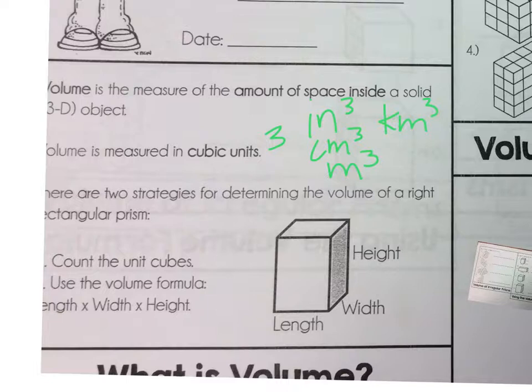And it shows us right here, if you look on your paper. It says length times width times height. So we have length times width times height. That's how we find the volume of a figure.